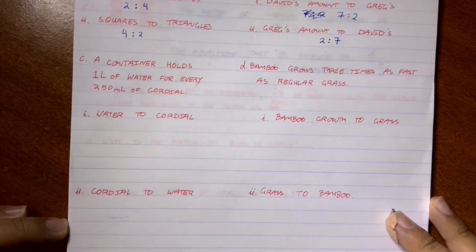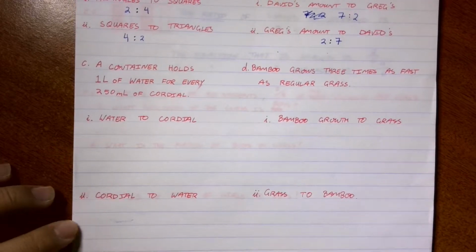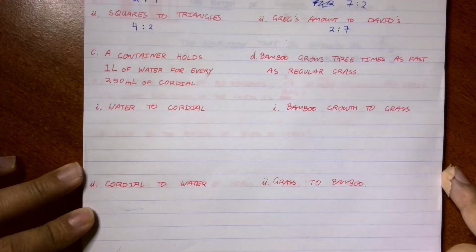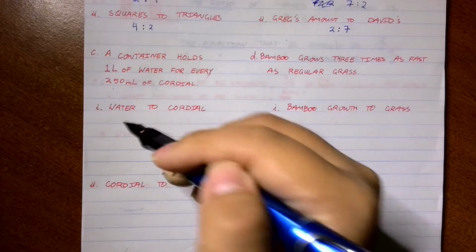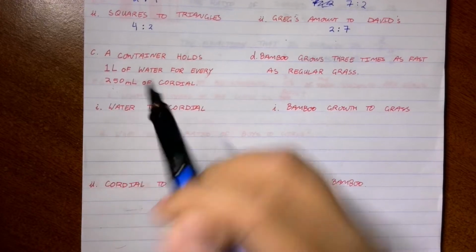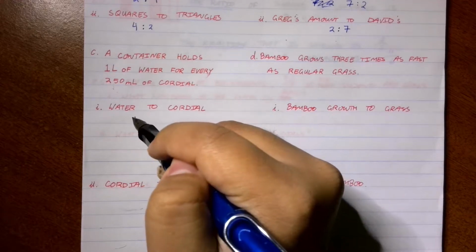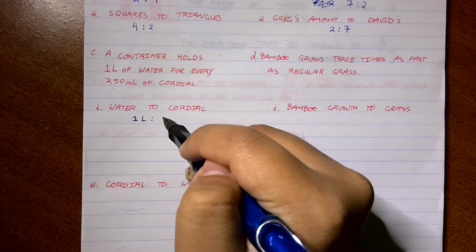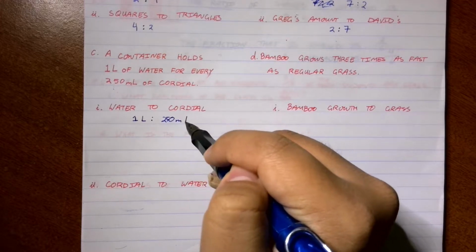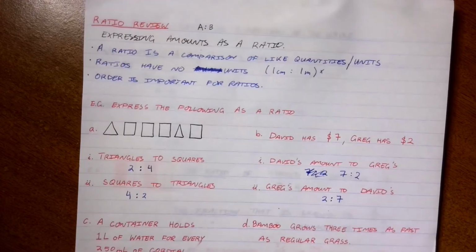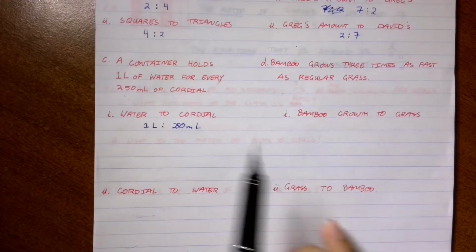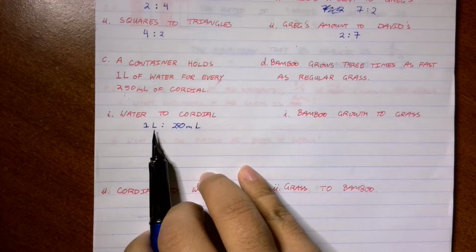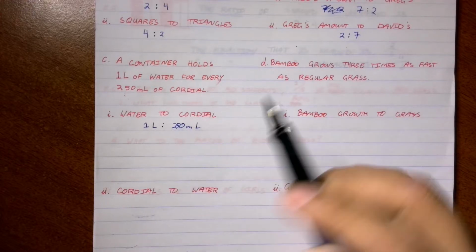Here's another example. This is just a worded example. A container holds 1 liter of water for every 250 mils of cordial. Well, notice how these are different units of measurement. So why don't we just start off with the improper ratio: 1 liter is to 250 mil. But remember how we said that a ratio must have like quantities or like units. In this example, we do not have like quantities or like units. We have liters to milliliters. So we have to convert one into the other.